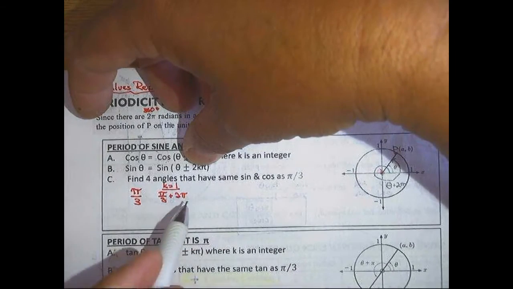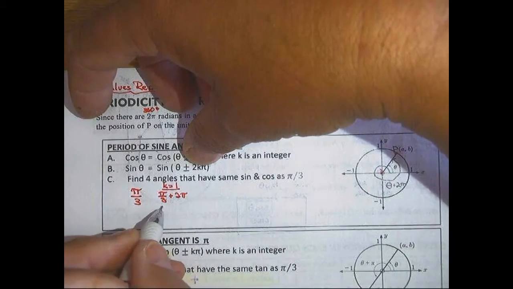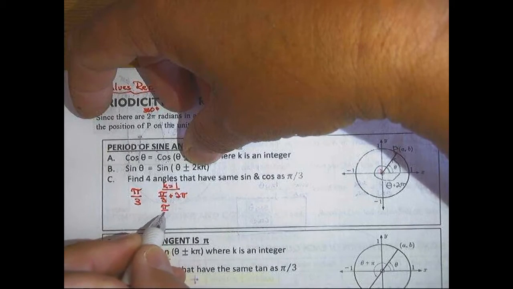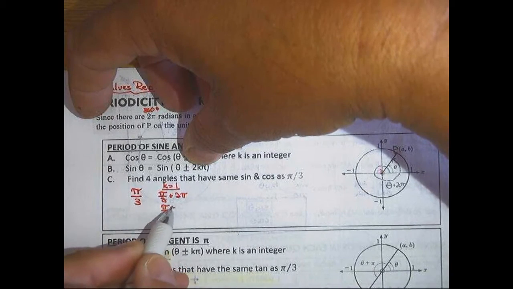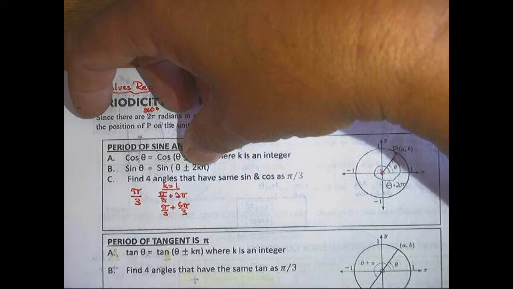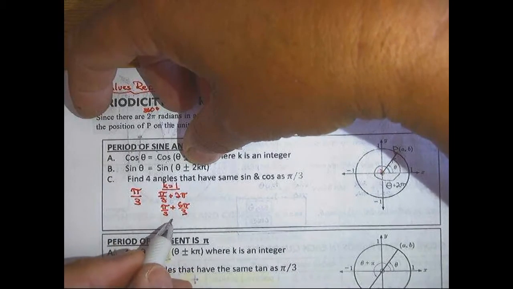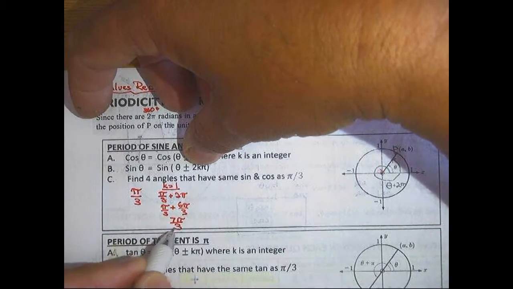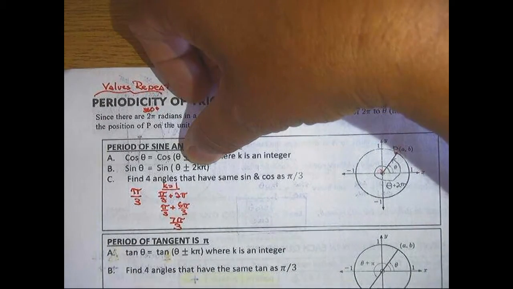Rewrite 2 pi with a 3. So that would be the same as 6 pi over 3. So another angle that has the same sine and cosine would be 7 pi over 3.